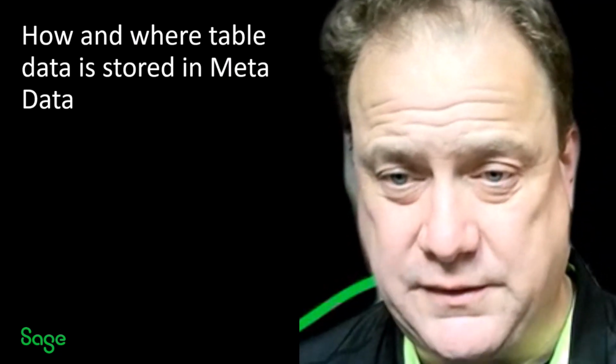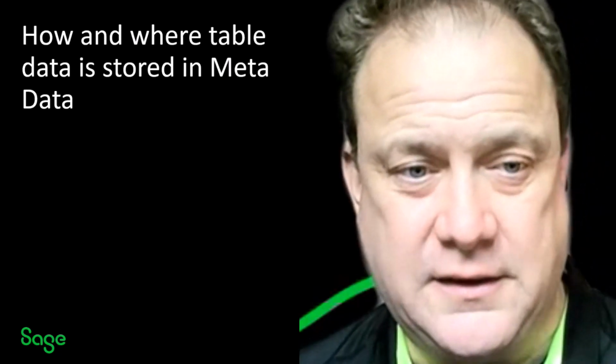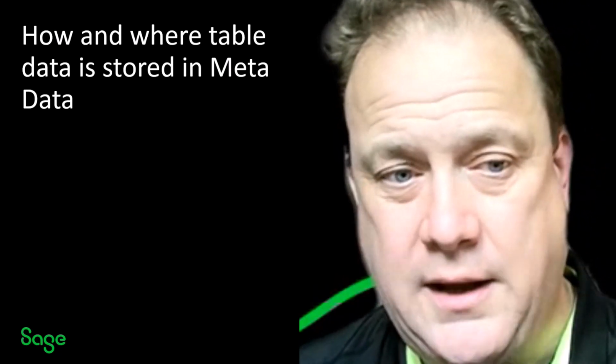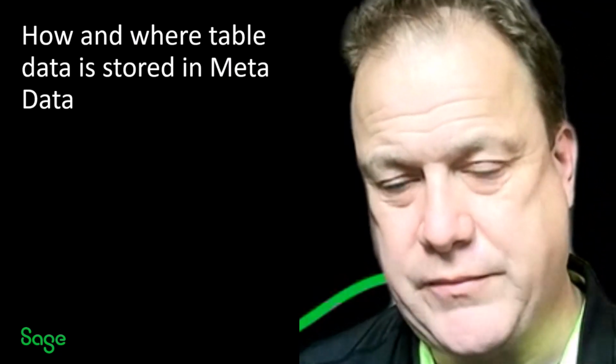Okay, well, I've talked there about the concept of metadata and how it changes simply the interaction with the database and the database tables. We've got to build on this to start to understand how and where table data is stored within metadata.